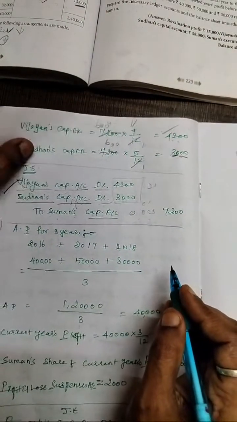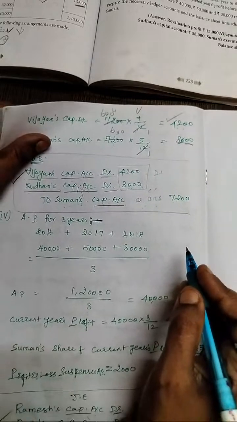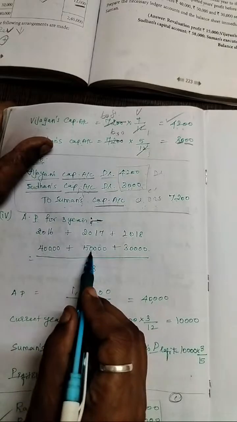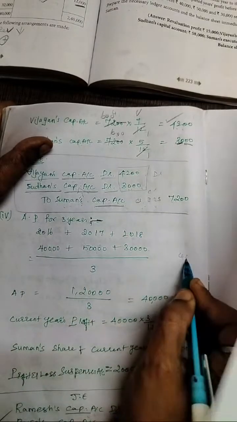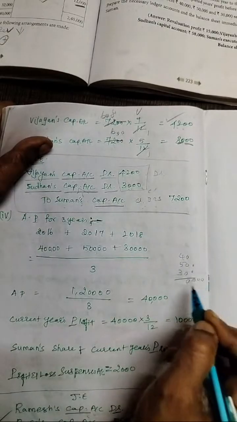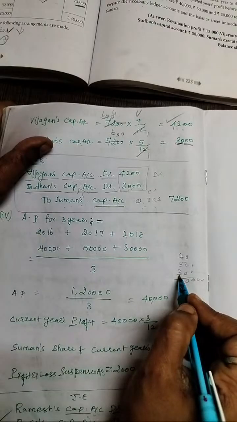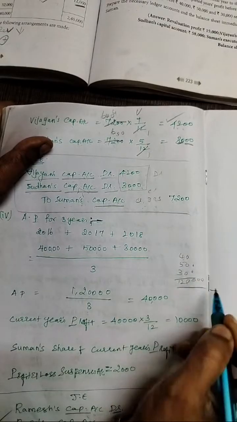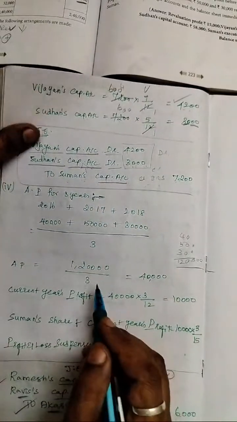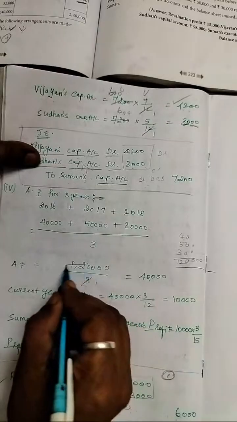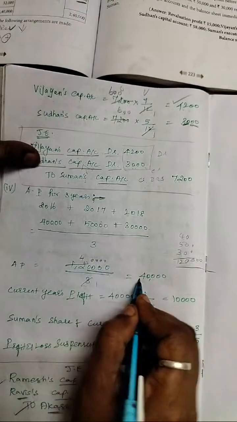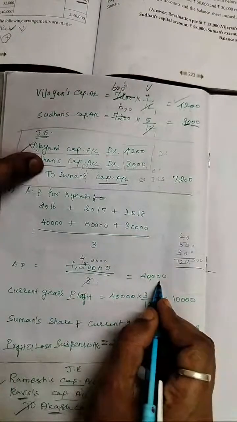Sum of the profit divided by the number of years. So sum of the profit, we have to add 40,000 plus 50,000 plus 30,000. 4 plus 3, 7, 7 plus 5, 12. So 1,20,000 rupees divided by 3 years, divided by 3. Okay. Now 1 3 is 3, 4 3s are 12, 0 is to be added here. So 40,000 rupees is the average profit for 3 years.